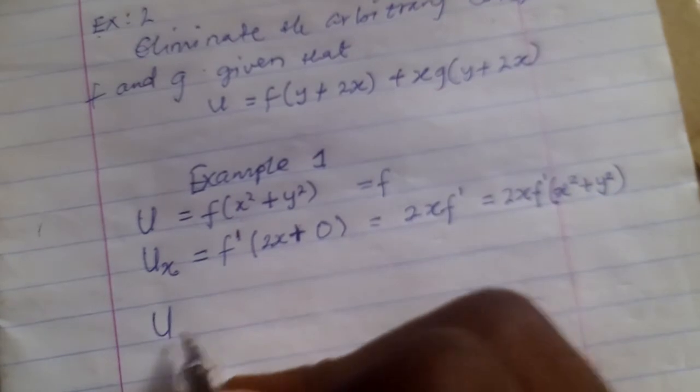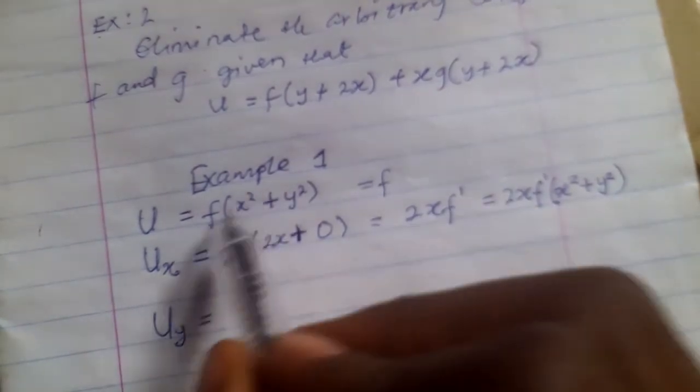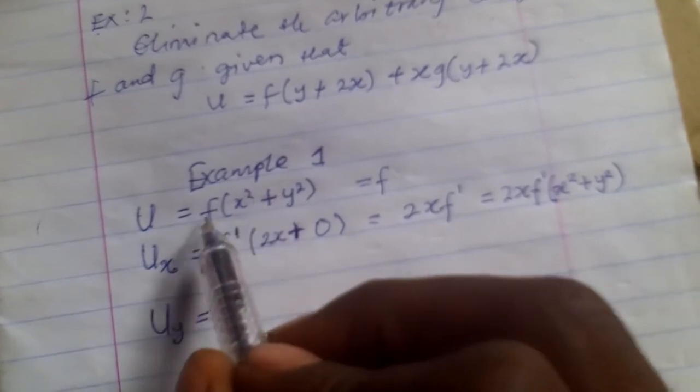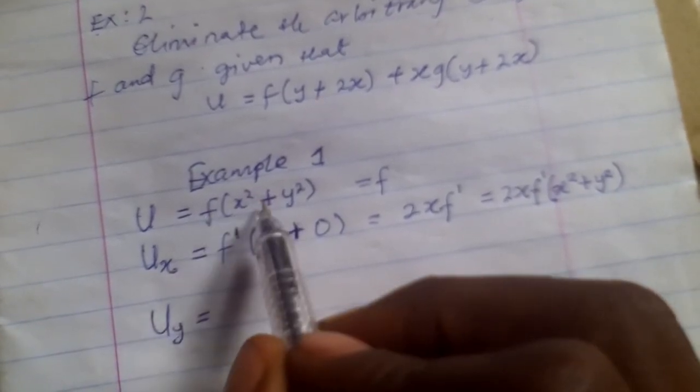Now let's get u with respect to y. You still go to the function. Know that this is a function into a function. This is inside of this. This function contains this inside of it.